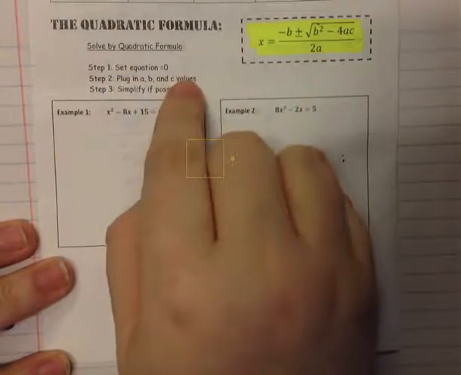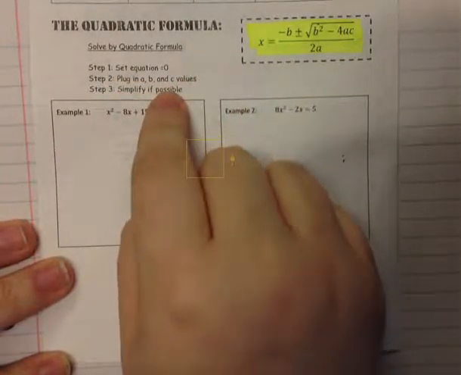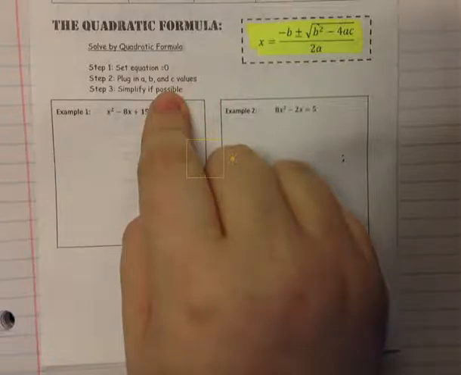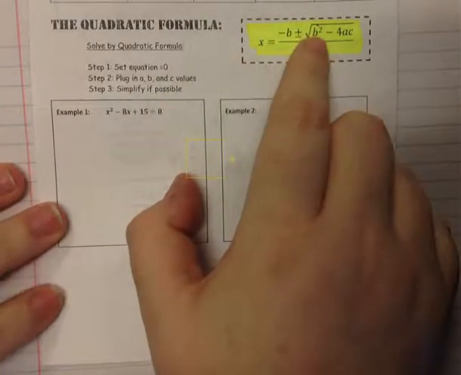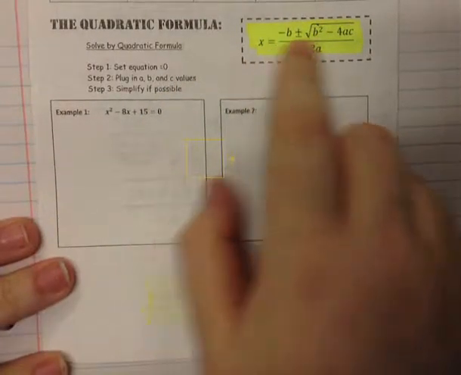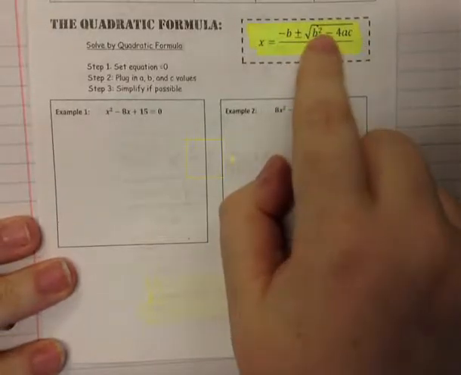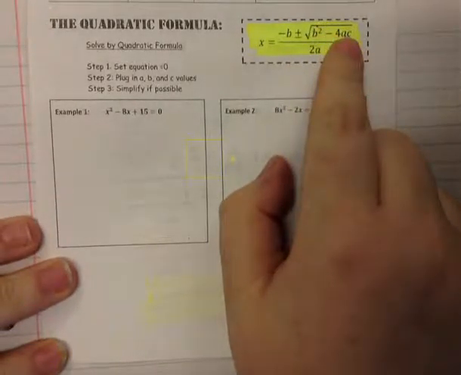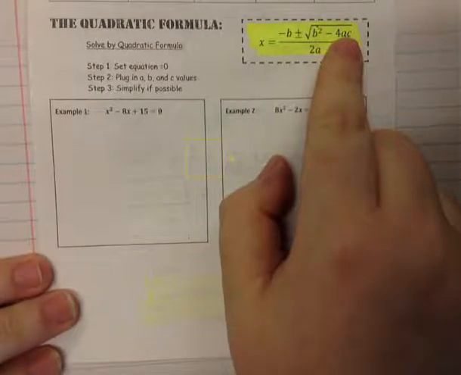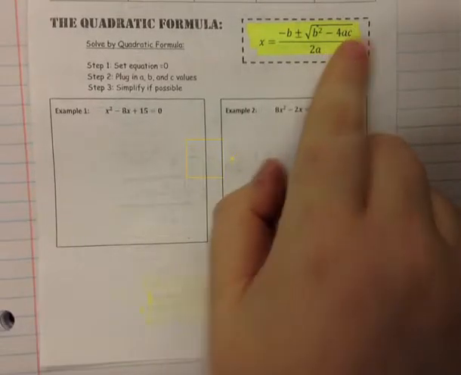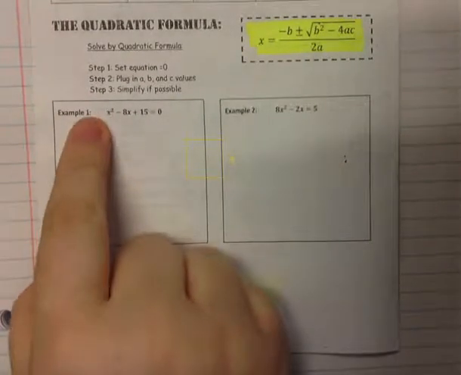Then once we plug it in, we're going to simplify them if it's possible. So hopefully we can take the square roots of the values and we'll get rational answers. We can also look at our discriminant to determine how many solutions we're going to have and what type we're going to have before we even begin. So let's go to our first example.